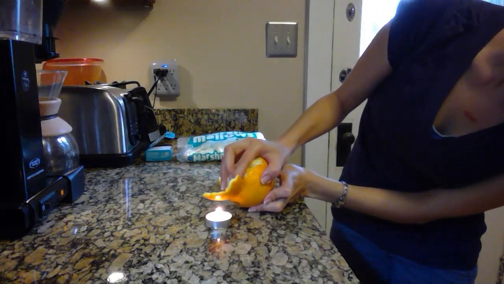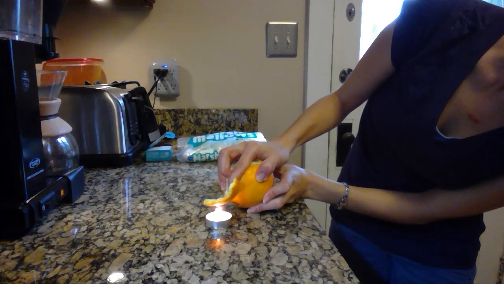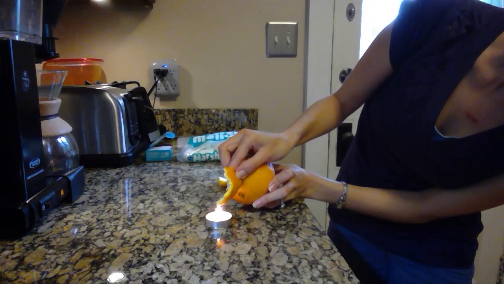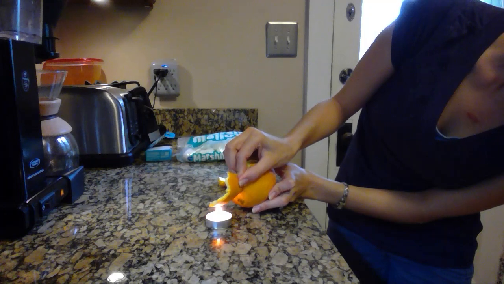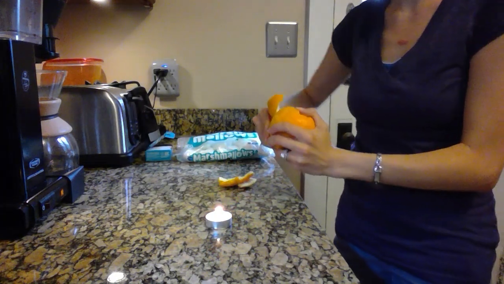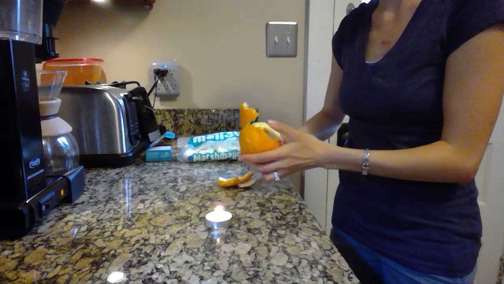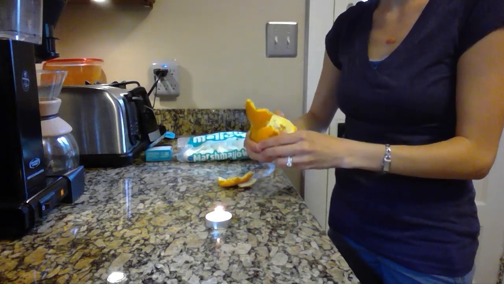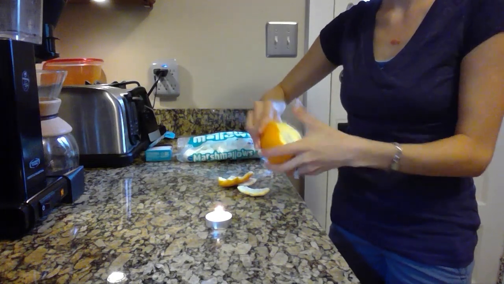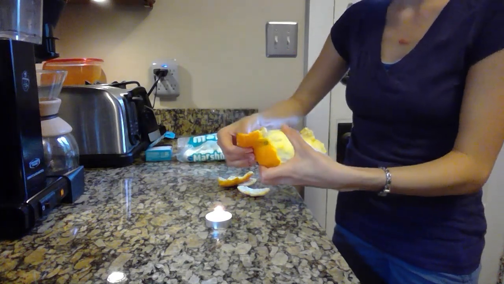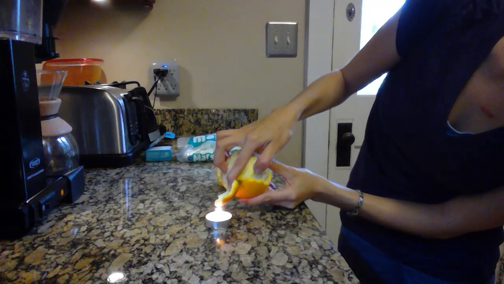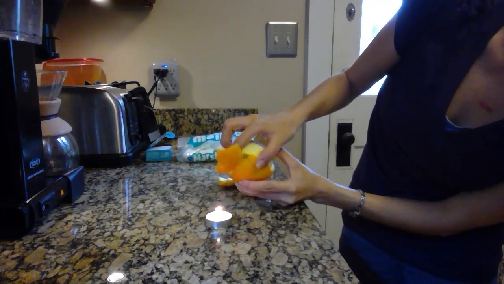Again, the more samples we get, the better our data. And it helps if you have an especially juicy orange.